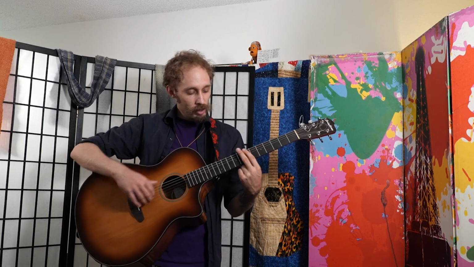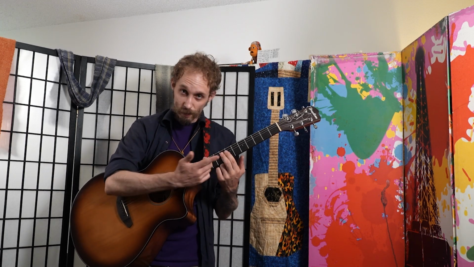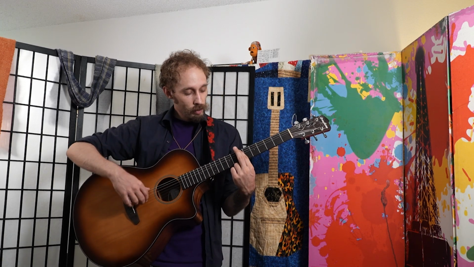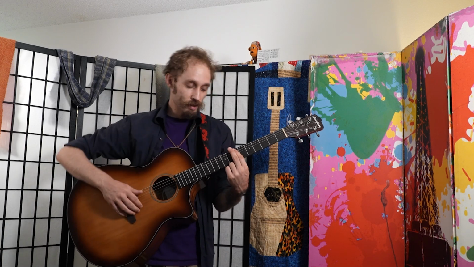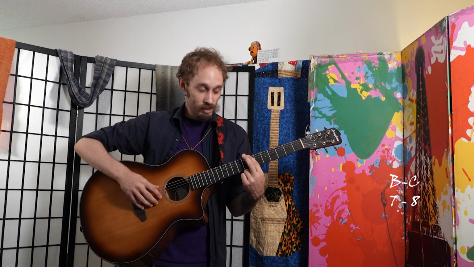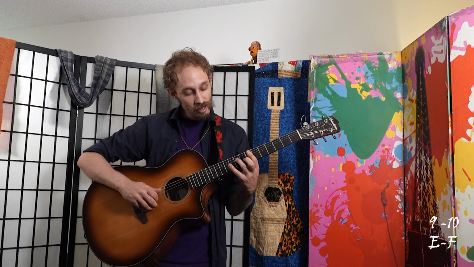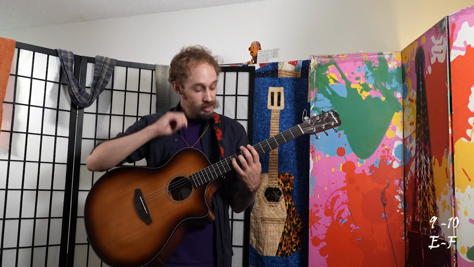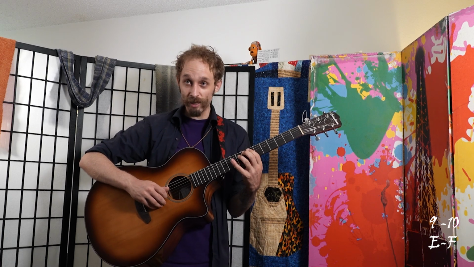So if we call out, we know that the E and the F are always going to be on the bottom half of the box, right? So if we're starting with the B and the C in the top, B, C, 7, 8, calling out the frets. B, C, 7, 8, 9, 10, because we've already covered B, C, right? B, C, 7, 8, 9, 10, E, F.